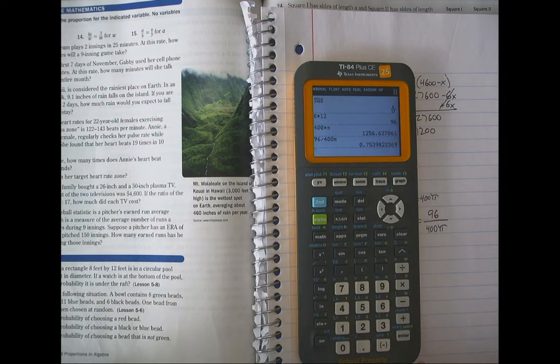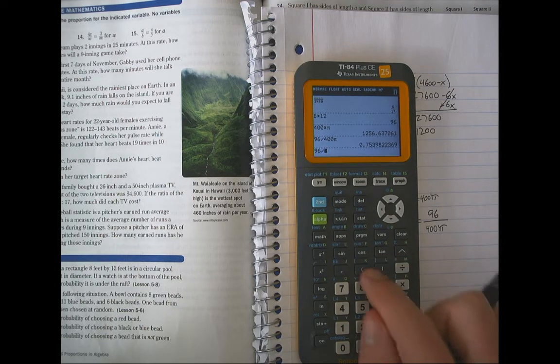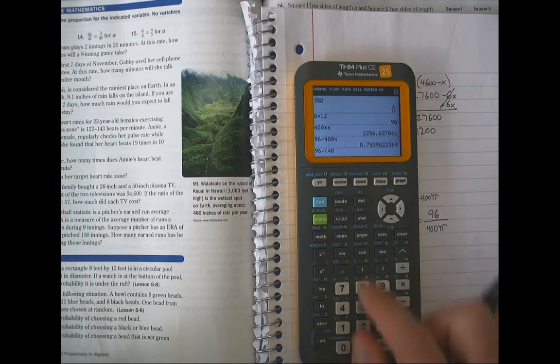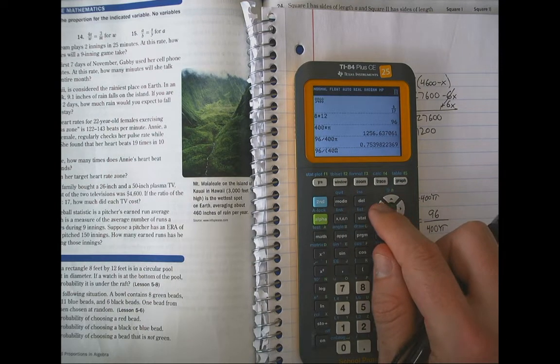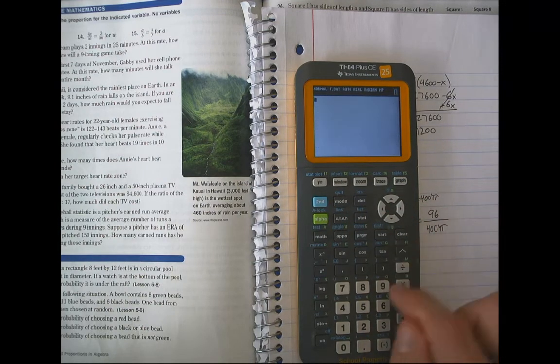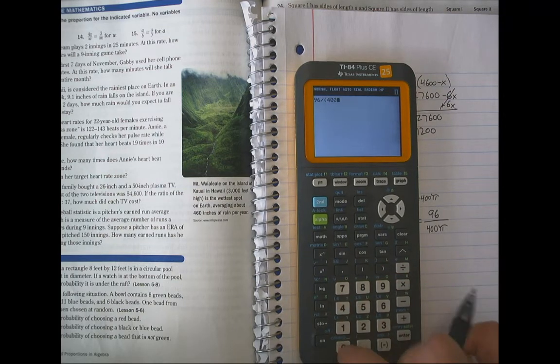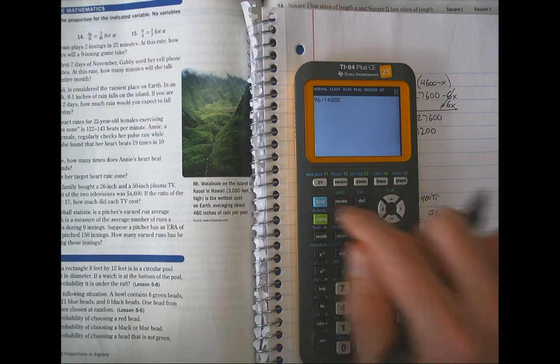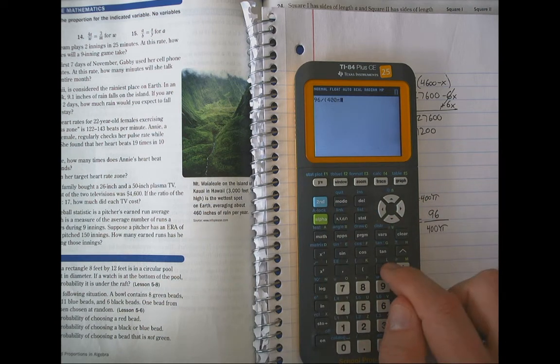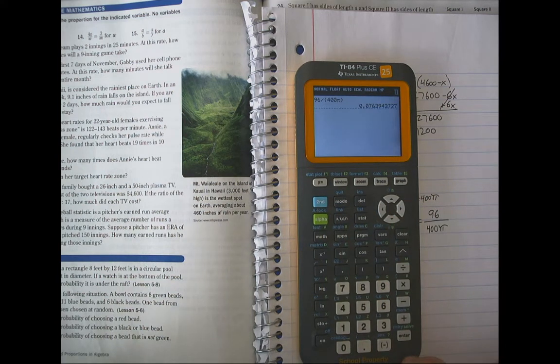And actually, if you check your answer key, that is not correct. So let's talk about why it's not correct. If I hit 96 divided by, and then I go ahead and put this, start over, 96 divided by 400 in parentheses, pi, I get that answer.